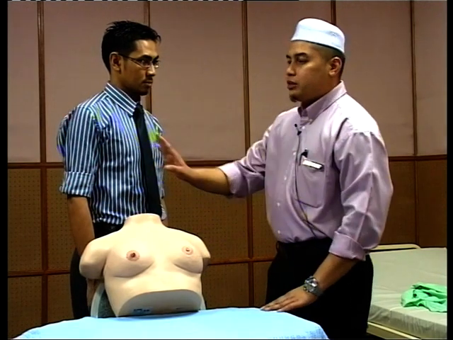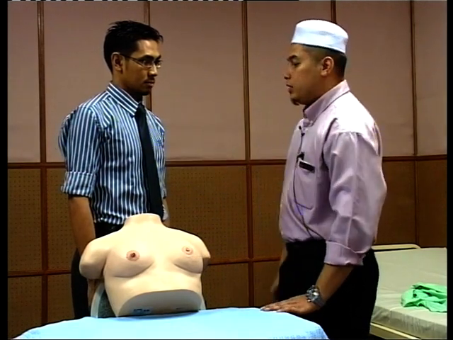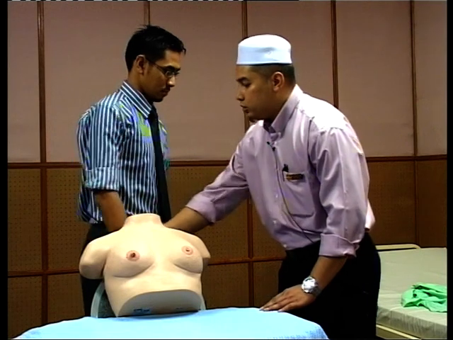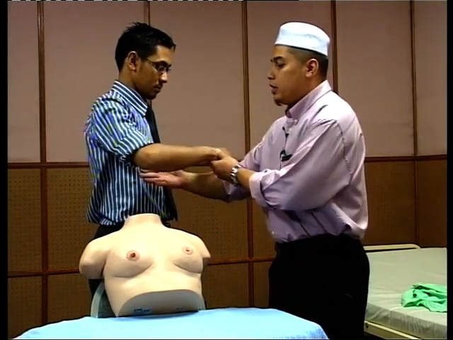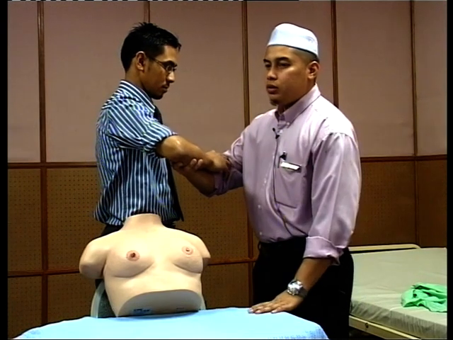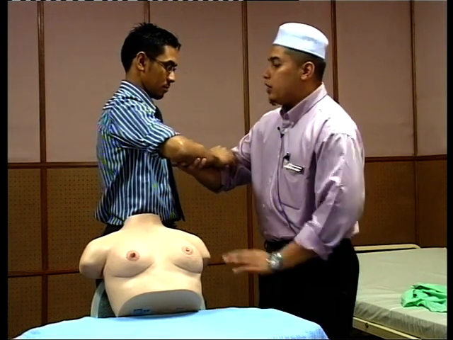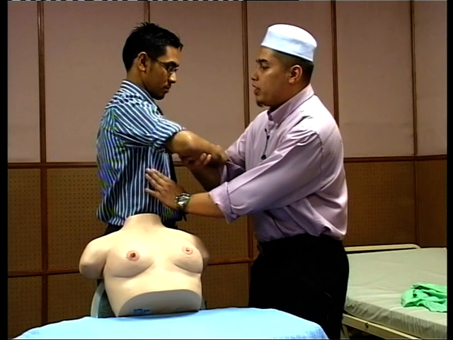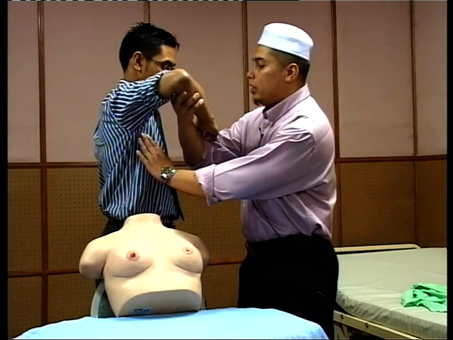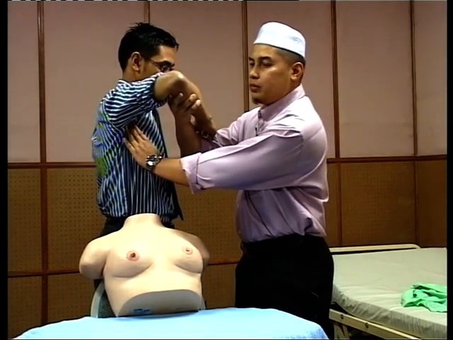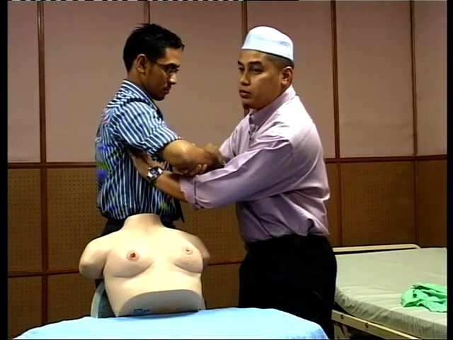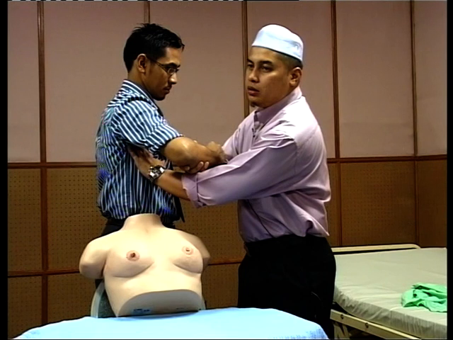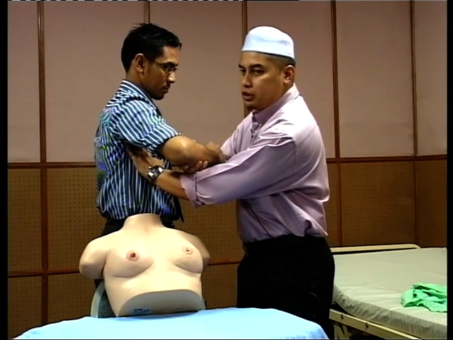Let's say you want to examine the right side of the axilla. So, you take the patient's right arm, then support it with your right forearm. Then after that, you lift up the upper limb and scoop inside. Then you bring the patient's upper limb down. You are actually palpating the apical region.